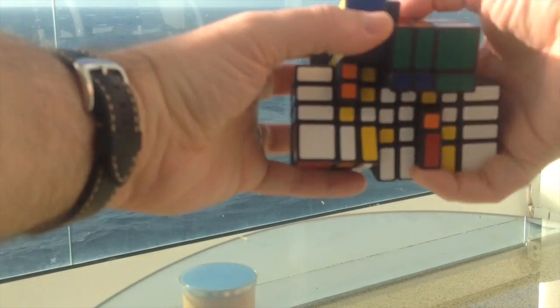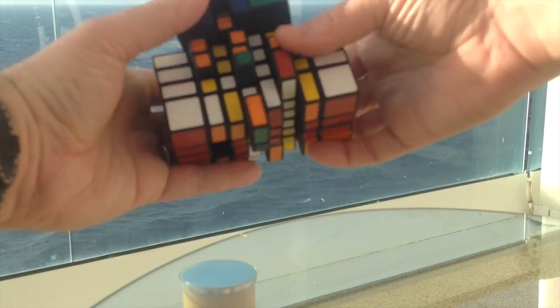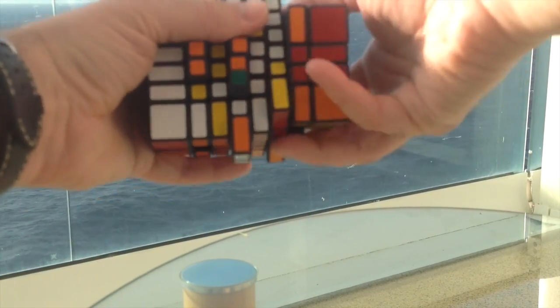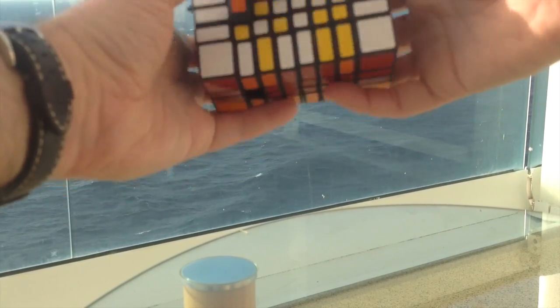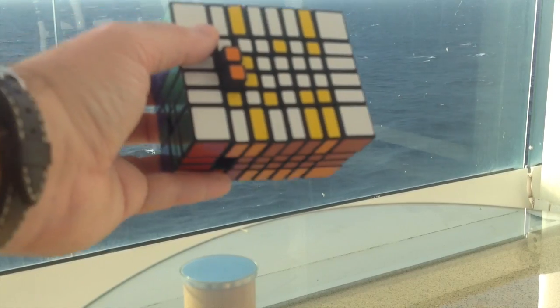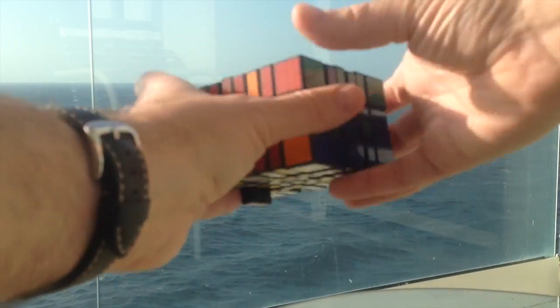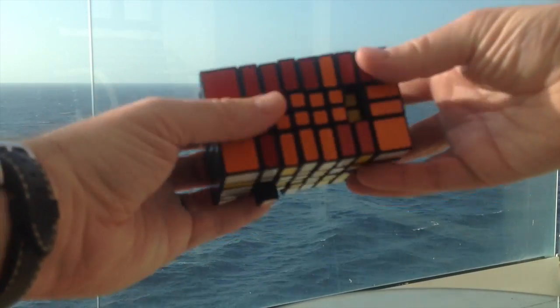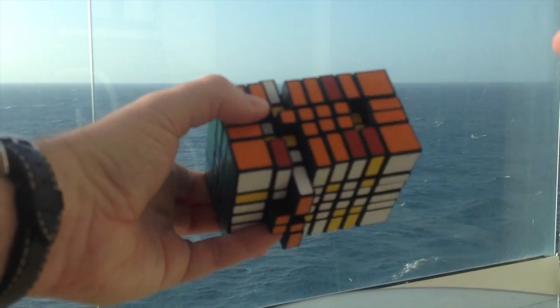Turn this down. This over here. Turn this back up. Turn, turn, turn. So this is not the hard part of the solve. Okay, now I need to move this into position as well. So I'll move this into this space over here.